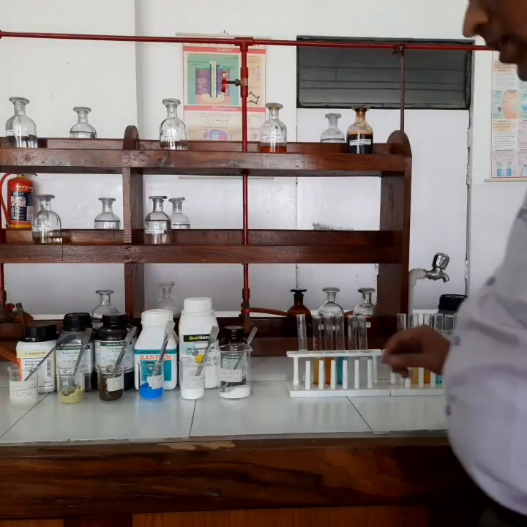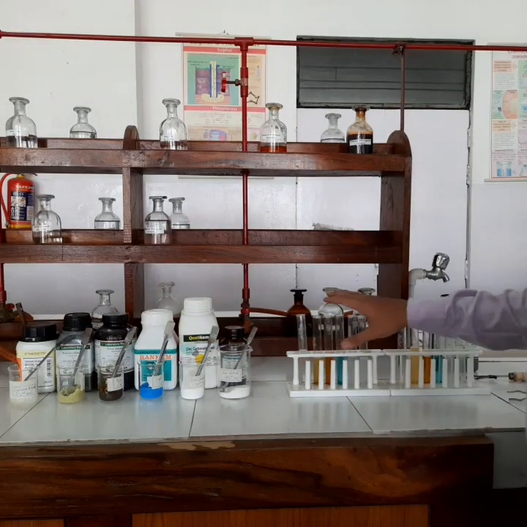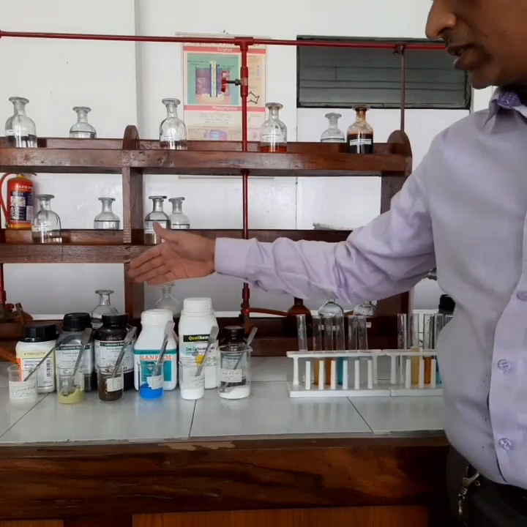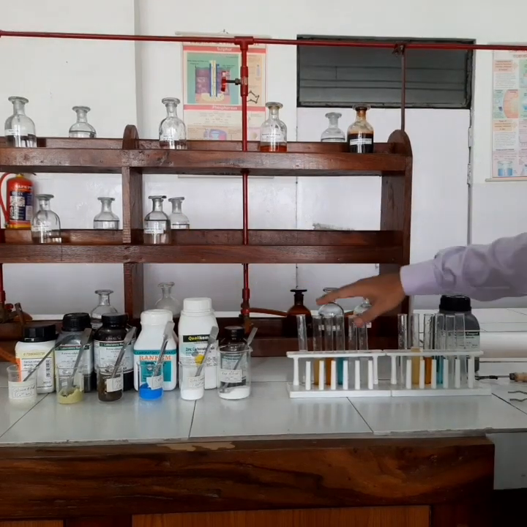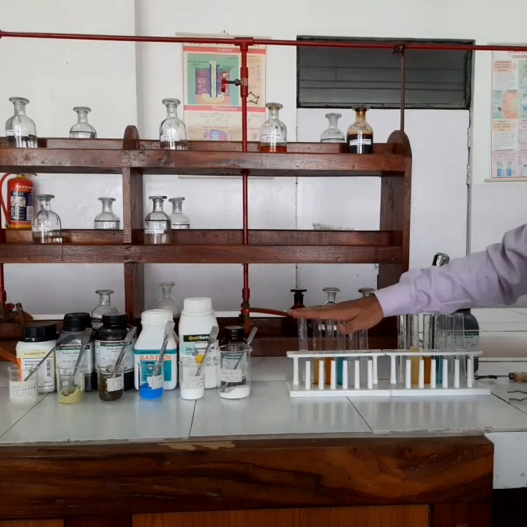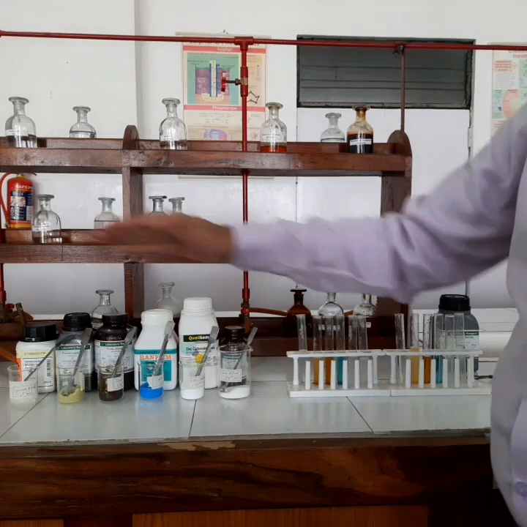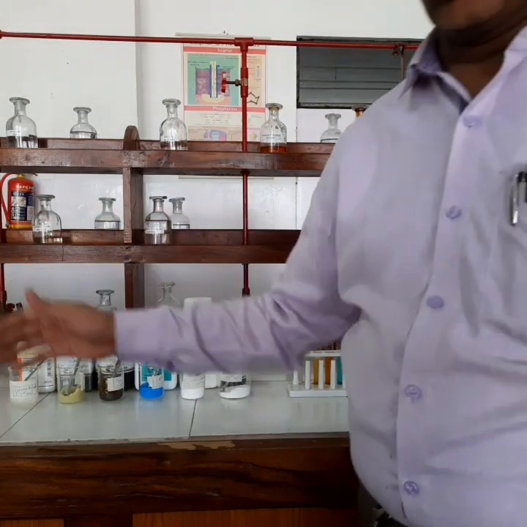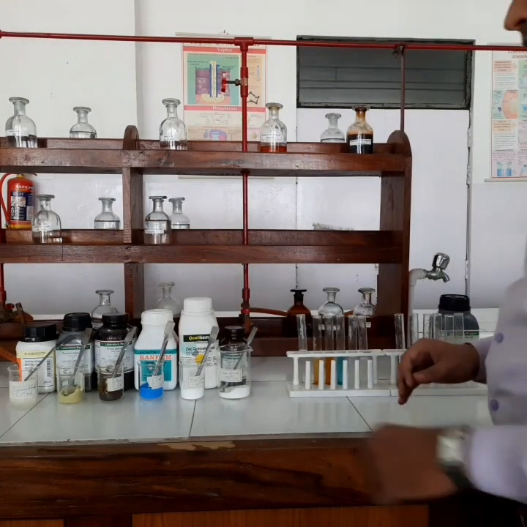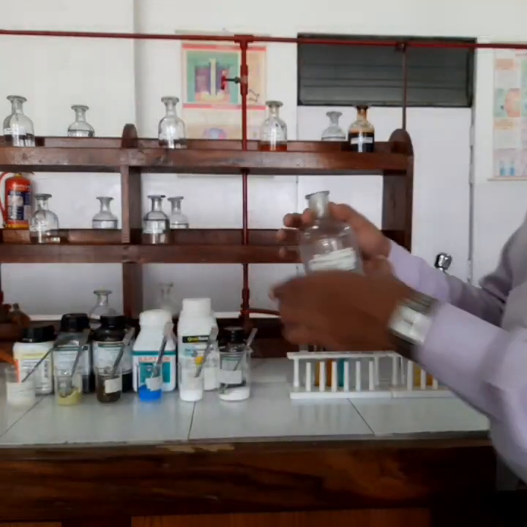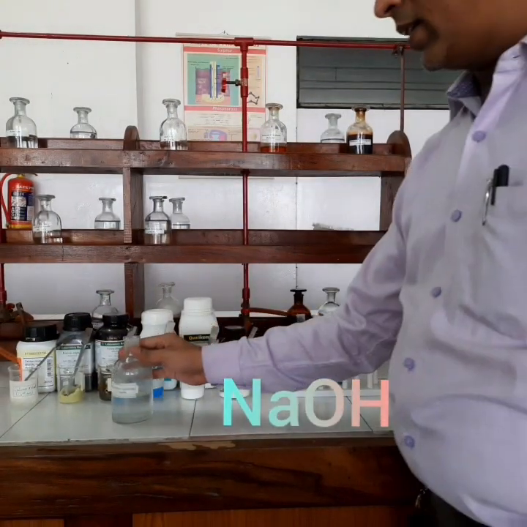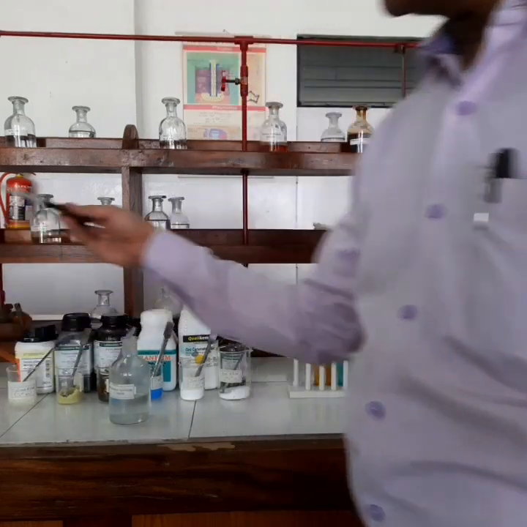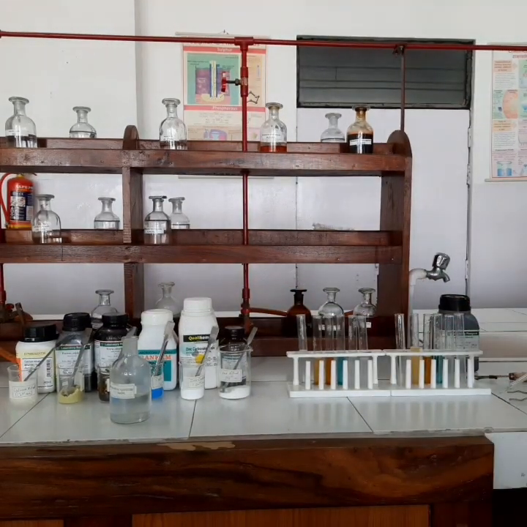For saving our time, I have taken the aqueous solutions of these salts, like calcium, ferrous, ferric, copper, zinc and lead, and I will be testing one part of these aqueous solutions with NaOH, and the other 6 aqueous salts of these ions with NH4OH. So first of all, I am going to take NaOH. Here I have got NaOH, and I am going to add this NaOH to all these salts, first in limited quantity and then in excess.